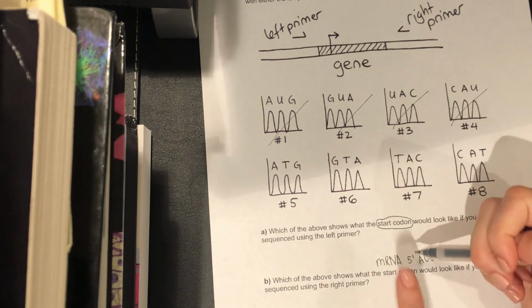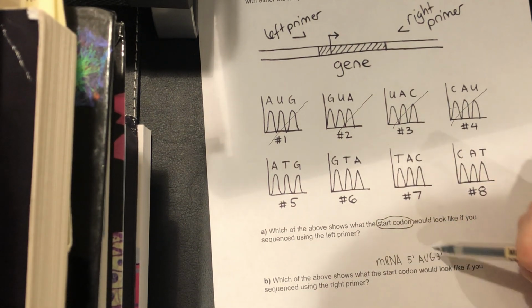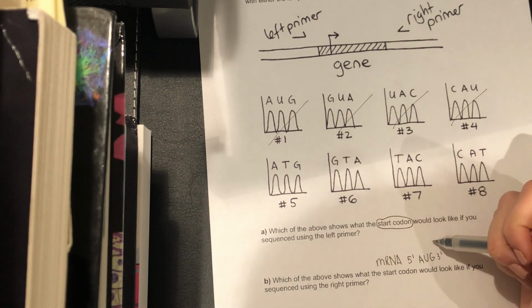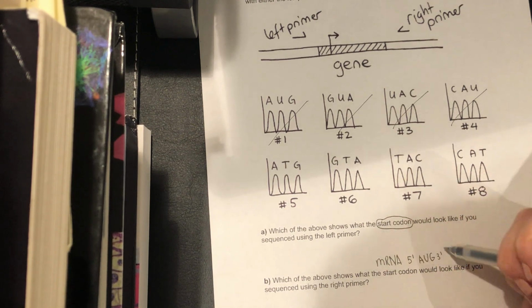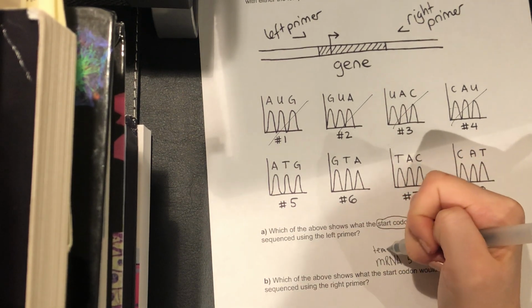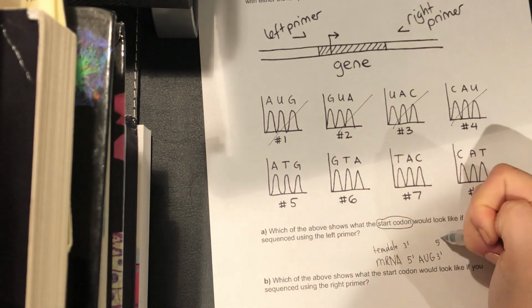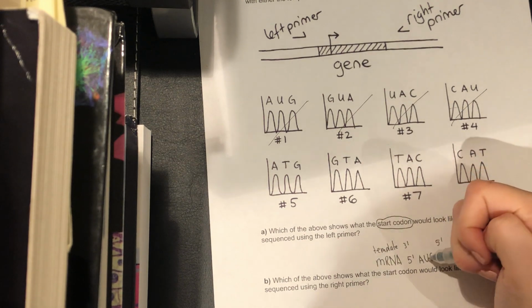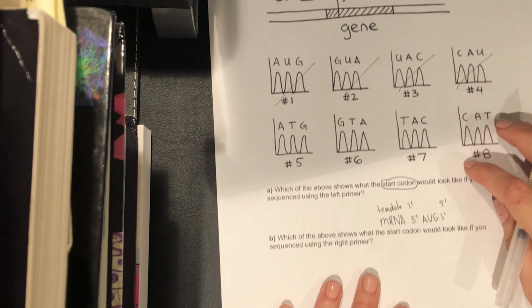The next thing you want to do, because we're sequencing the DNA, is figure out what the template was which made this mRNA. What was the sequence of this template strand? The template strand that made this mRNA is going to be anti-parallel, and complementary to this mRNA.